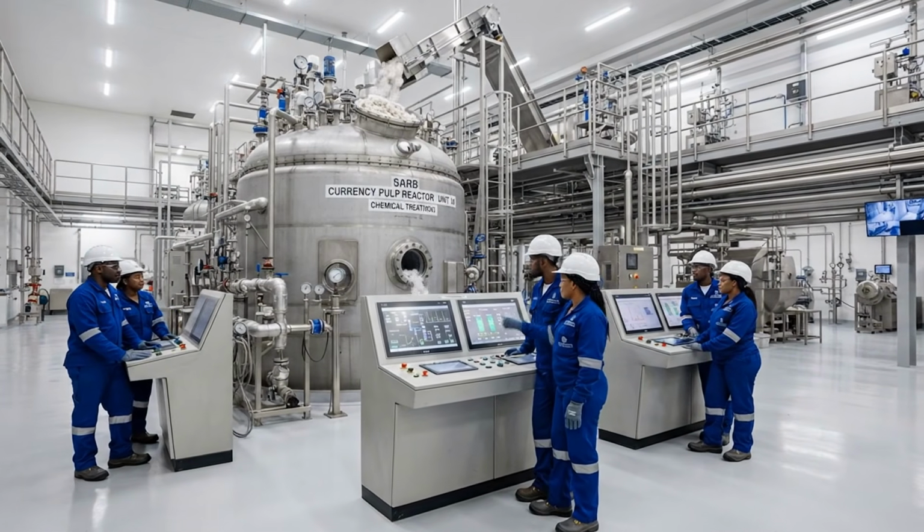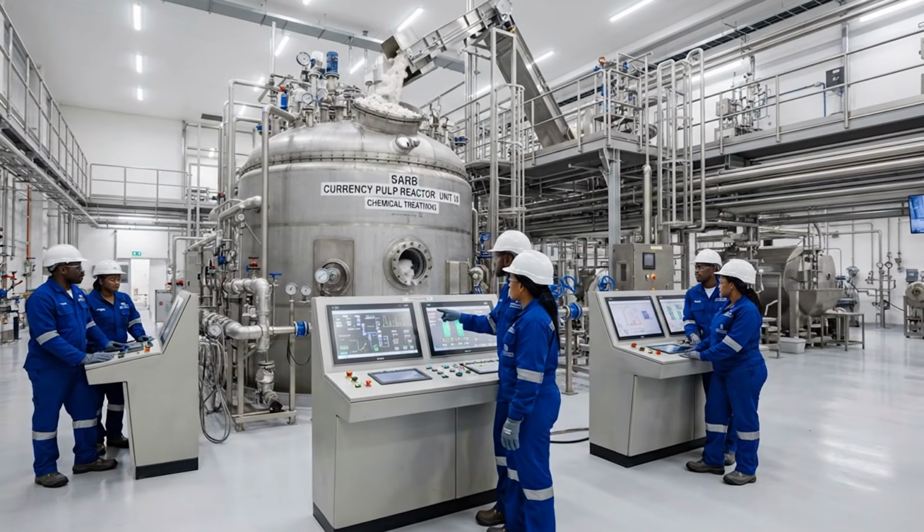Reactor input levels are steady. Good, we are cleared to increase the flow by 10%.